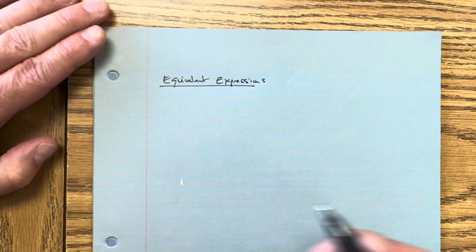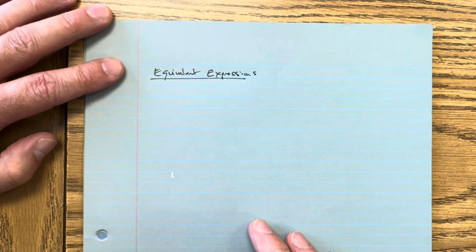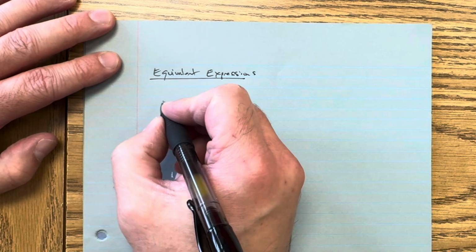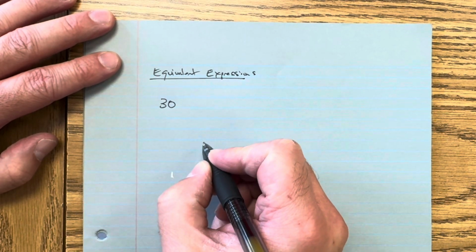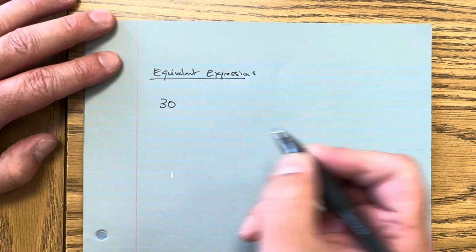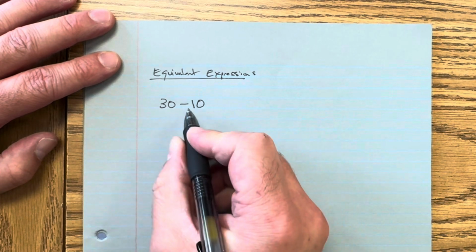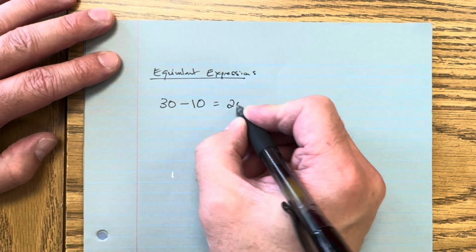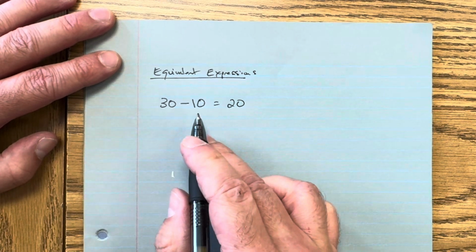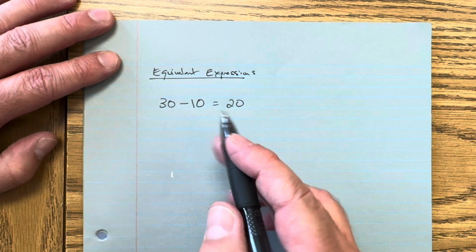Equivalent expressions. Okay, so we've done this a couple of times before. We're going to get into it a little bit more in depth tomorrow in class, but I want to talk about some things. So if I say that I've got, let's say, $30 and I had to pay for parking, and parking is $10. The paying of the parking is $10, which means it's a negative value. I had $30 in my wallet. The answer is $20. So after I went and parked and paid, I have $20 still left over. That's a subtraction problem. That's pretty simple.